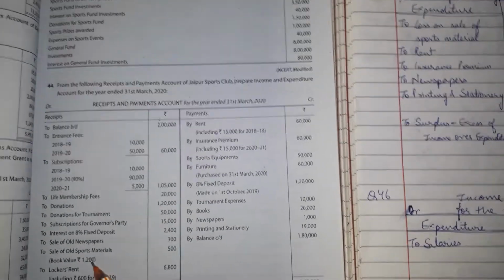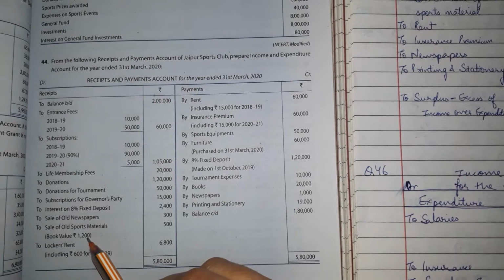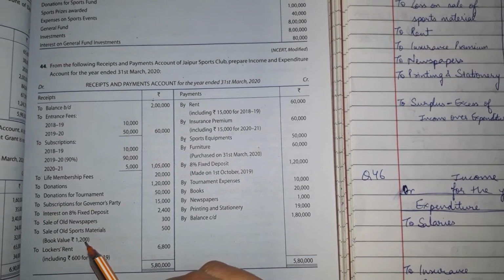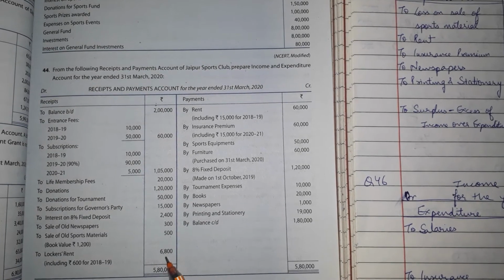And the 1,200 amount of book value of the old sports material will be deducted from the asset in the balance sheet.